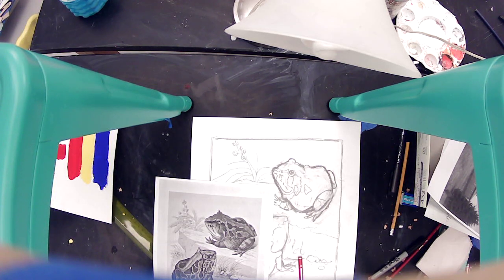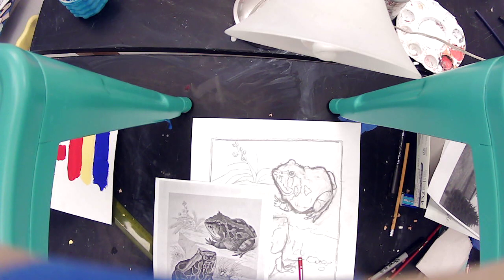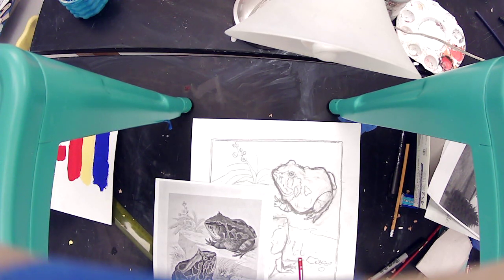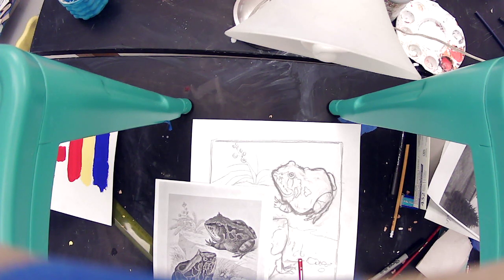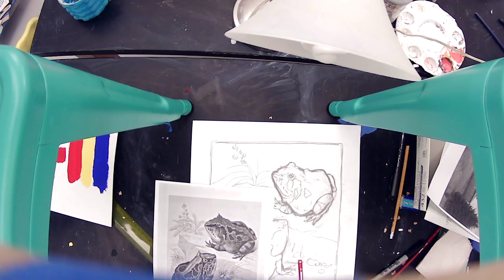I think the front leg is a little bit more forward here. This one looks good. Maybe the head is just slightly smaller. Slightly. And ears.